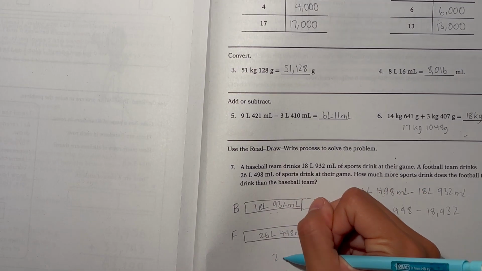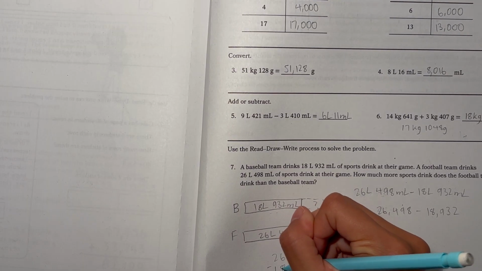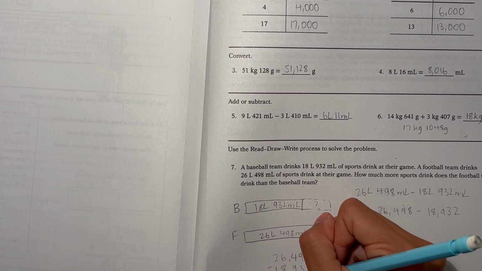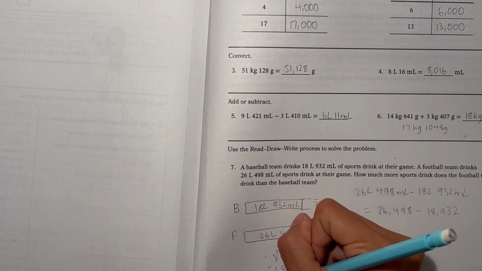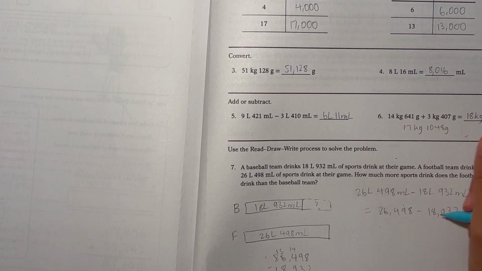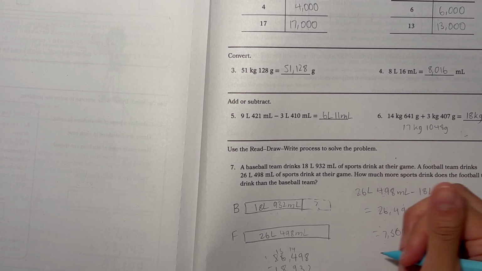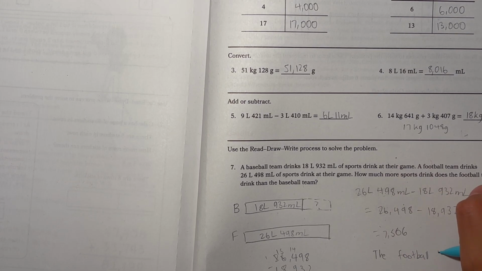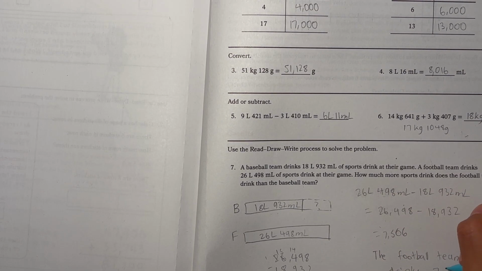Alright, we can do a little standard algorithm. Alright, so 7,566. So that means the football team drinks 7,506 milliliters more.